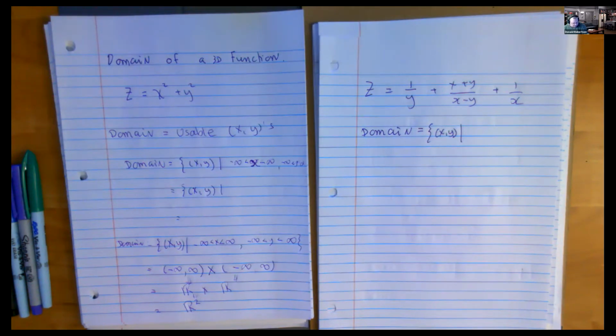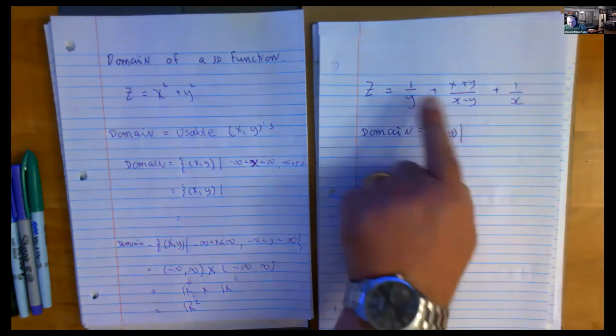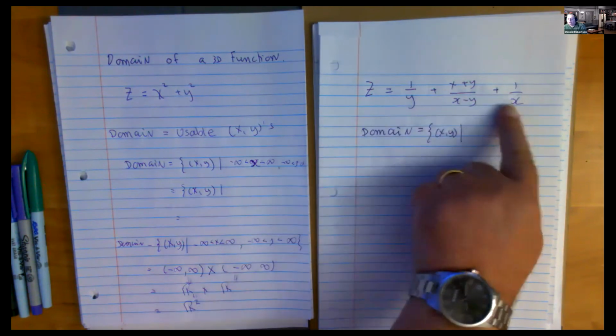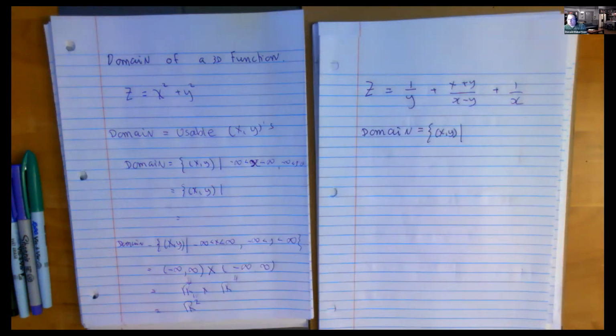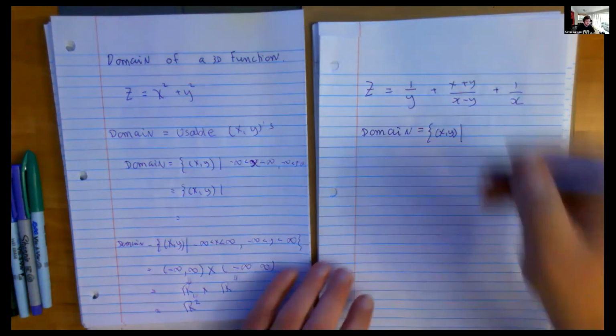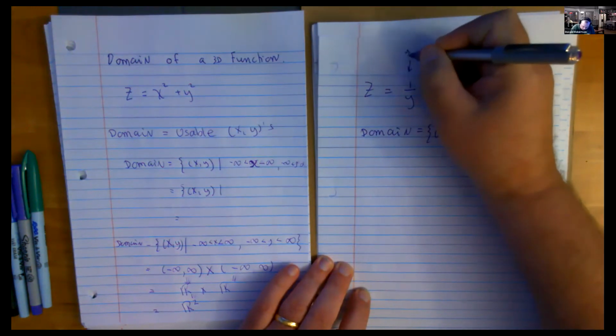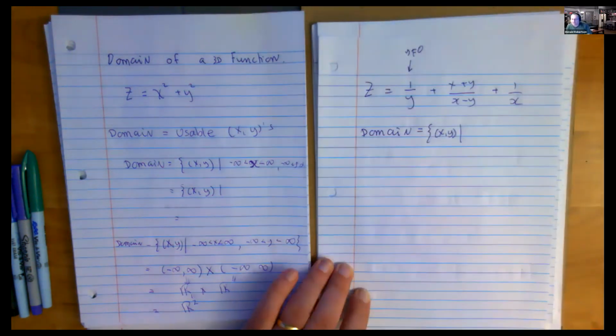Is there anything in here that is a bad guy? You just can't use it. If you try to, the function wouldn't exist. Is there any value of y that you cannot use? Just y on its own. 0. Right. Would you agree in this piece here? You better not make y 0.